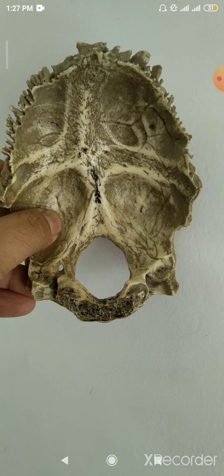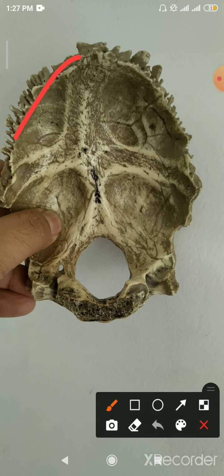Now come to the borders, the two superolateral borders. These are the serrated borders that articulate with the parietal bone and form half of the lambdoid suture. Now come to the inferolateral angles. These are the inferolateral angles.